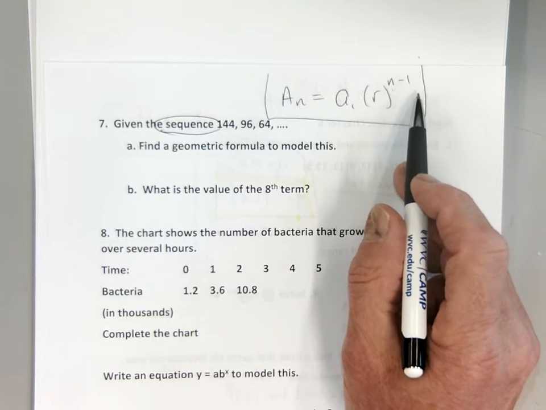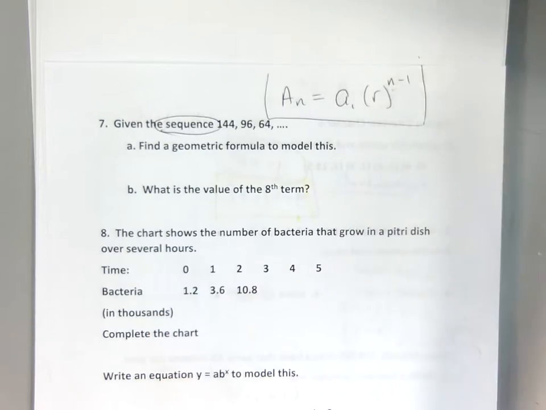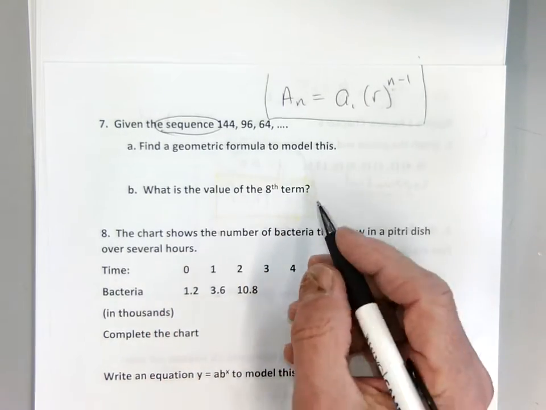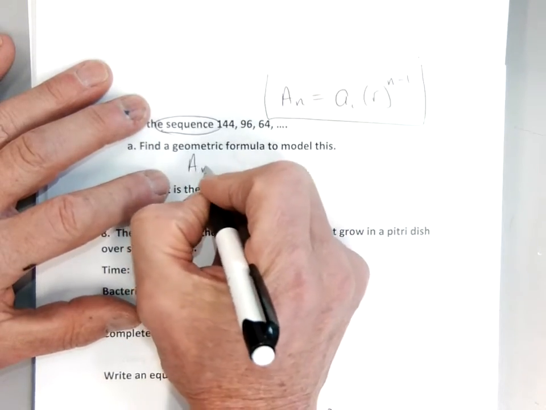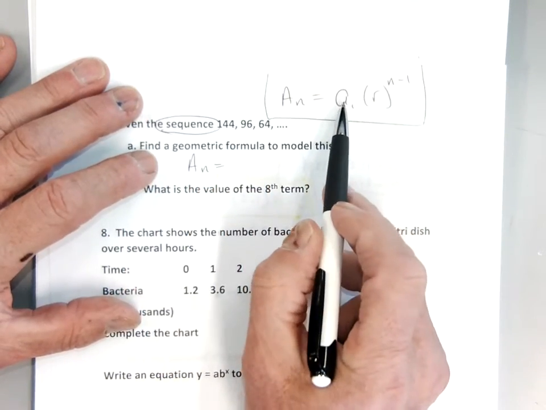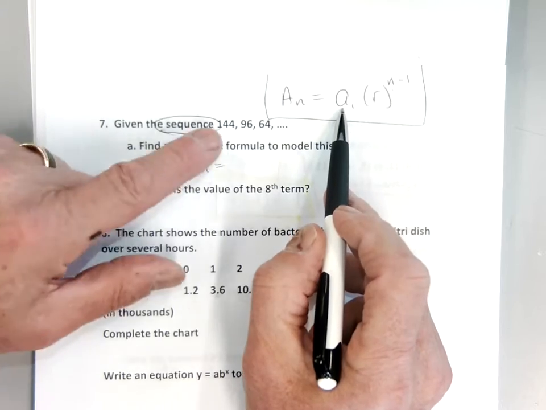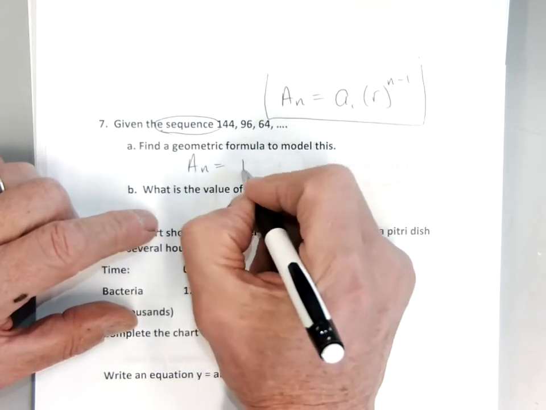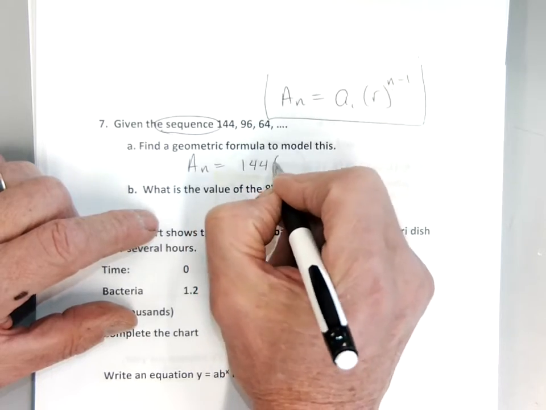Okay. Now, how does this work? Find a geometric sequence to model this. Well, all right. I'm going to go a of n. Okay, what's my first term? 144, right? That's my first term. What's the multiplier?